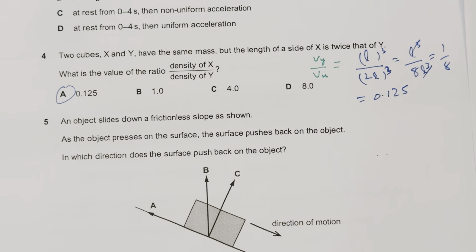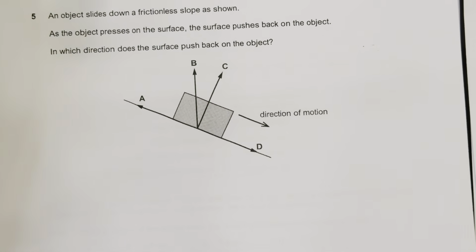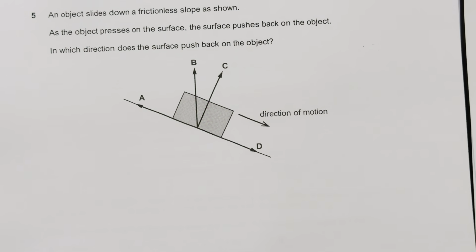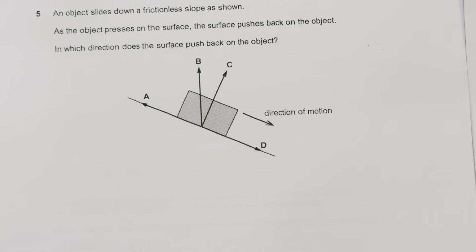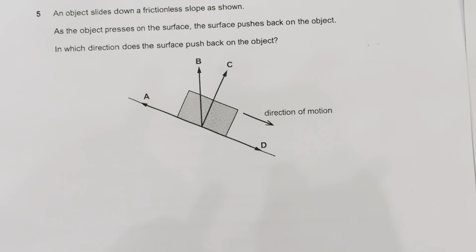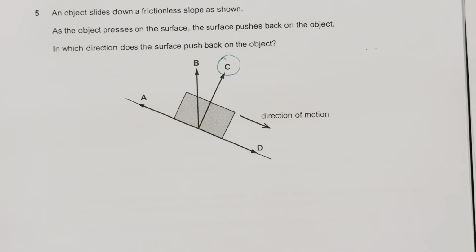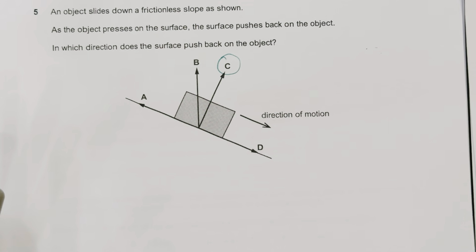Moving to question number 5. An object slides down a frictionless slope. As the object passes, the surface pushes back on the object. In which direction does the surface push back on the object? So we know that the surface pushes back on the object, so it would be perpendicular to the surface, away from the center, and that direction here is C. So the answer would be C for question number 5.